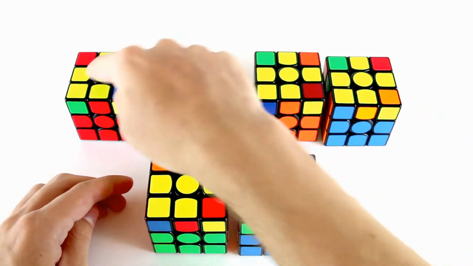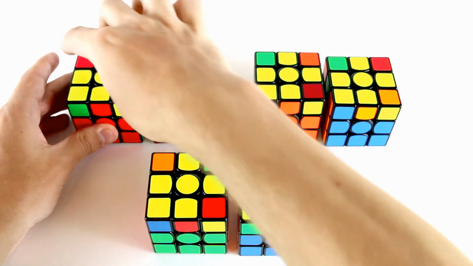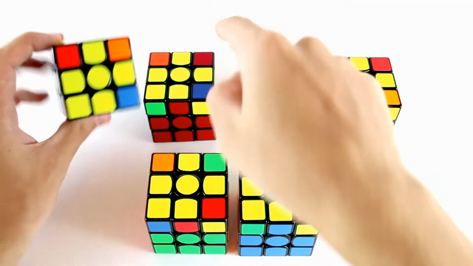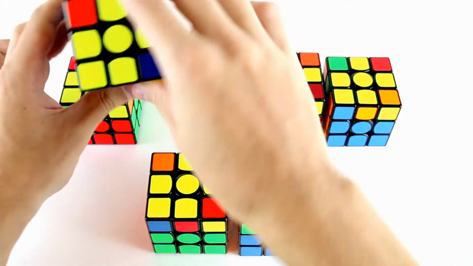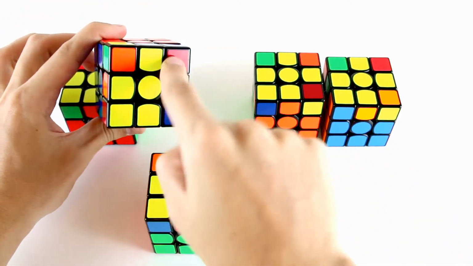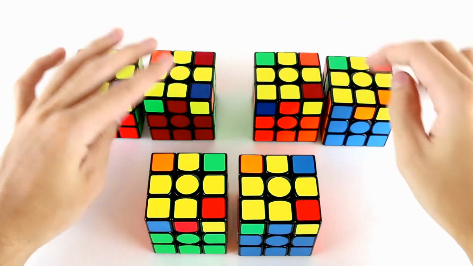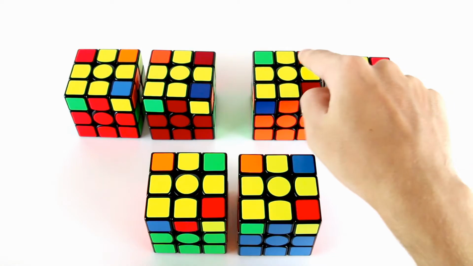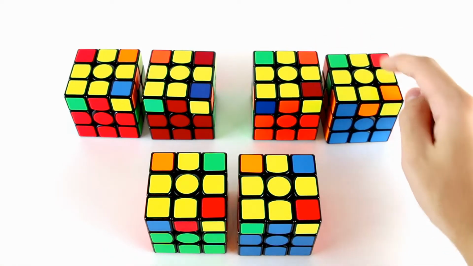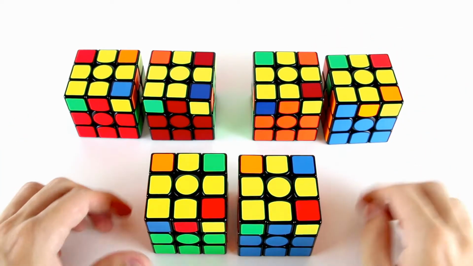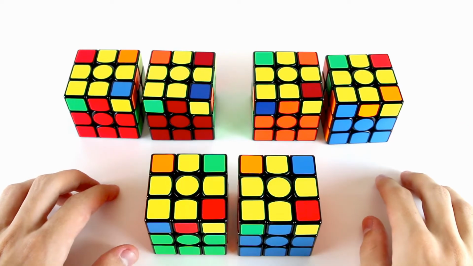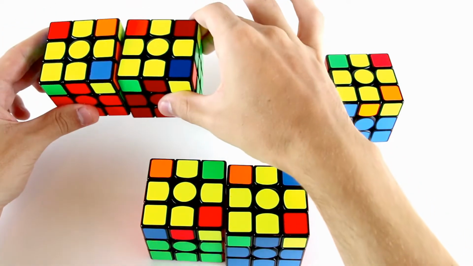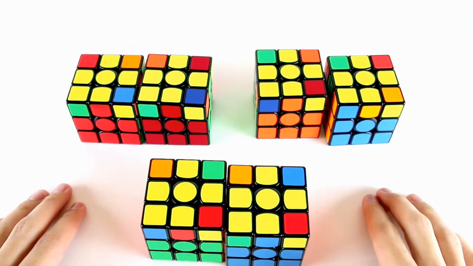On these 2 cases over here, you'll see that the pairs of opposite colours are actually at the back here. So we've got red and orange there, and red and orange there, like that. And then for these 2 cases, the pair of opposite colours is on the right hand side, here and here, and here and here. So simply by looking at the top 3 non-yellow stickers, we can determine whether we have one of these 2 cases, one of these 2 cases, or one of these 2 cases.